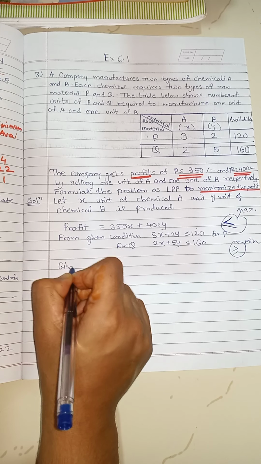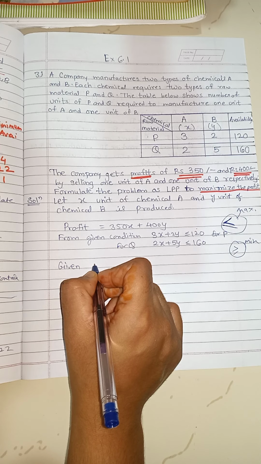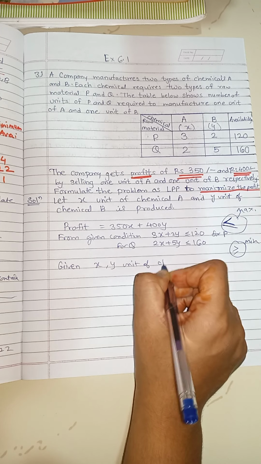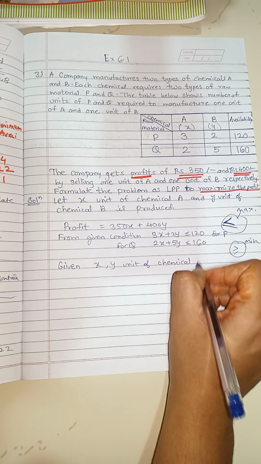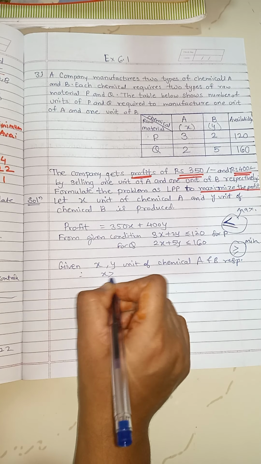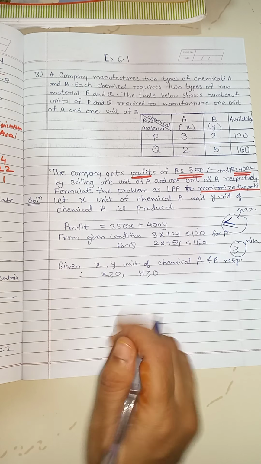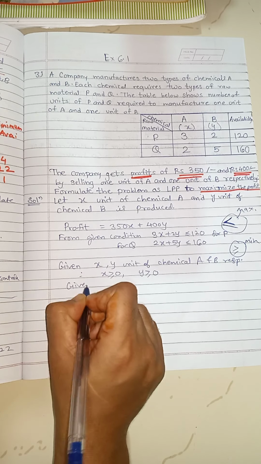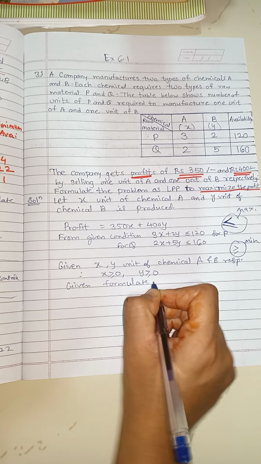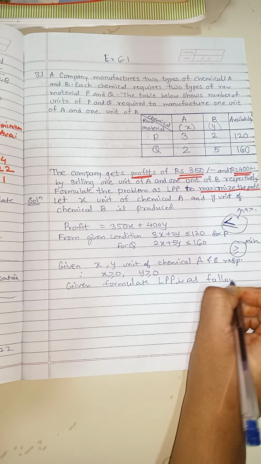Now, given X units and Y units of chemical A and B respectively, therefore X is greater than or equal to 0 and Y is greater than or equal to 0 are the restriction symbols. So the formulated LPP is as follows.